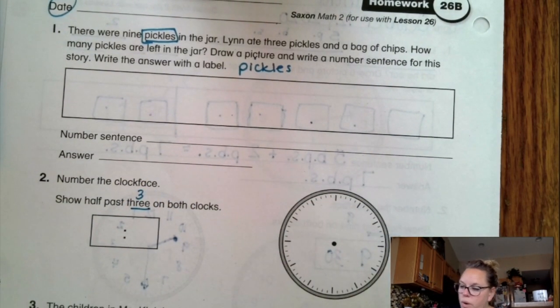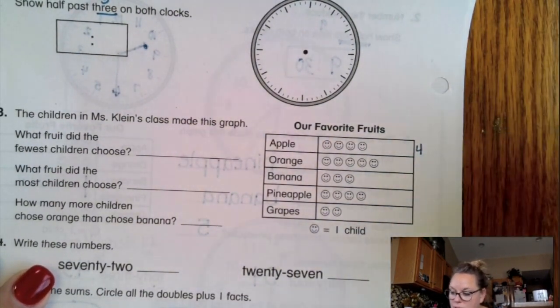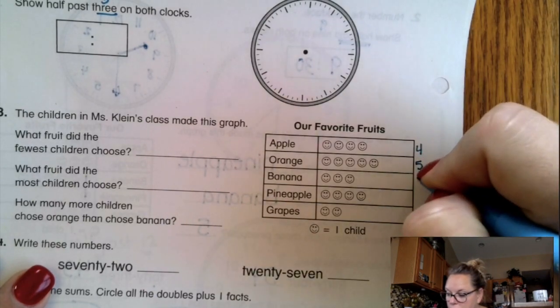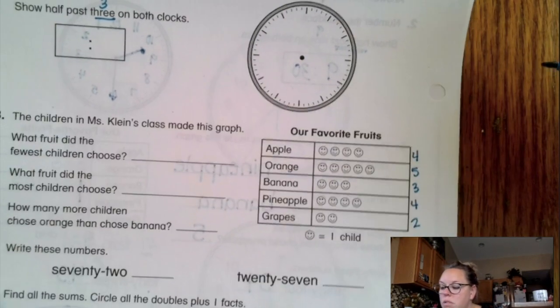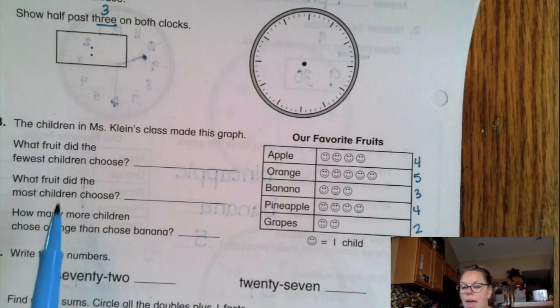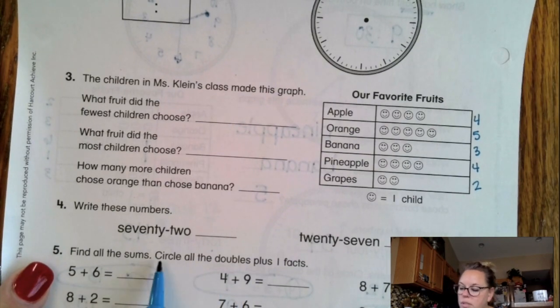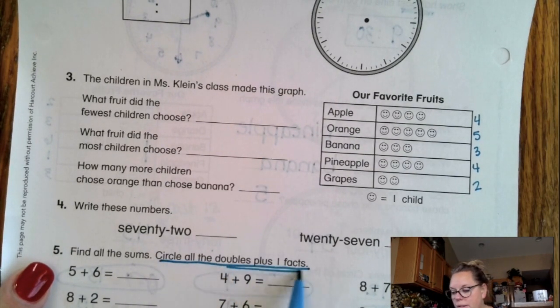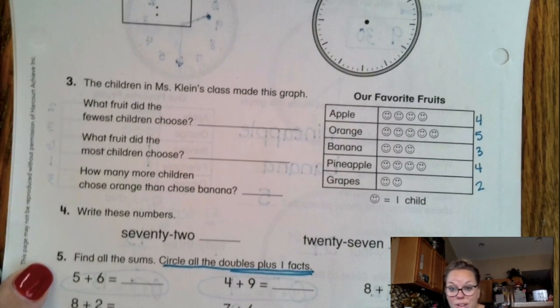If you want to write the number next to the favorite fruits graph to help you, like I did on the front, 4 and 5 and 3 and 4 and 2, you're welcome to do that. Okay, answer those questions. Find the sums at the bottom. Circle all the doubles plus 1 facts. You have to do that part, okay? So find the sums, then circle all the doubles plus 1 facts.